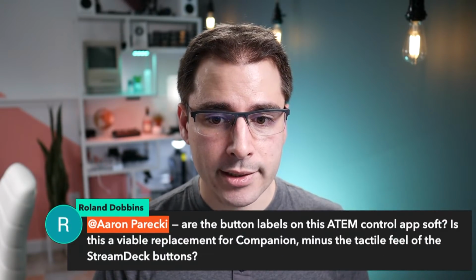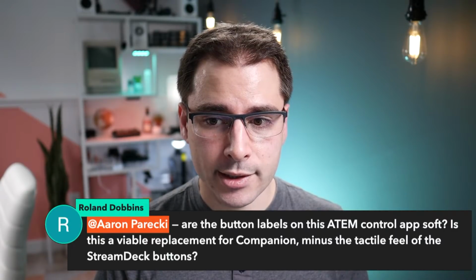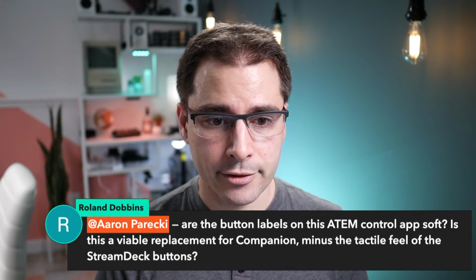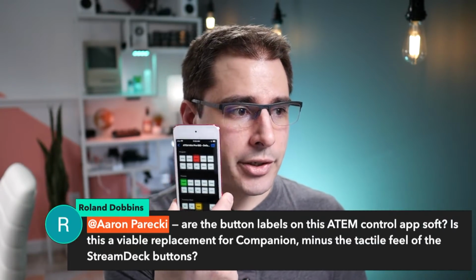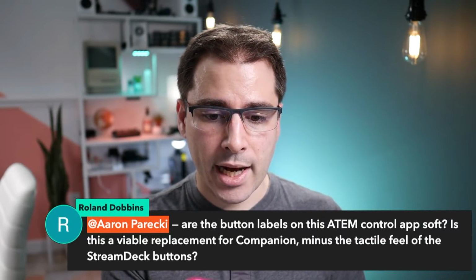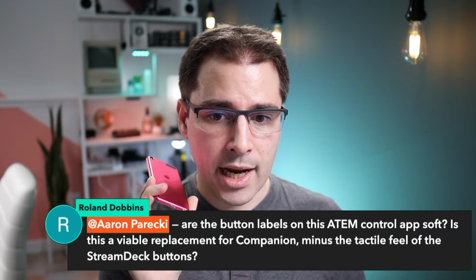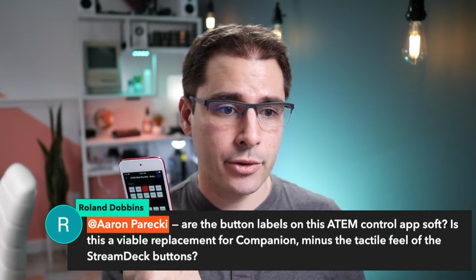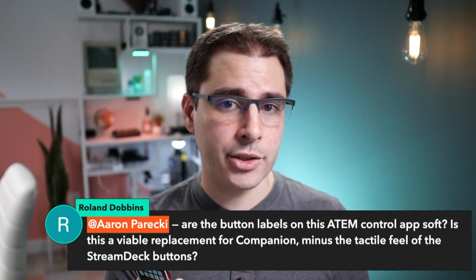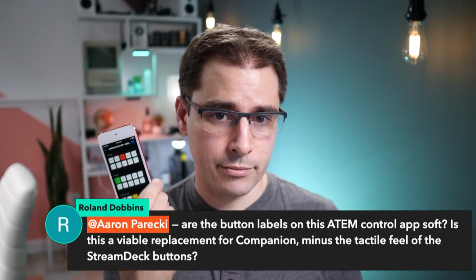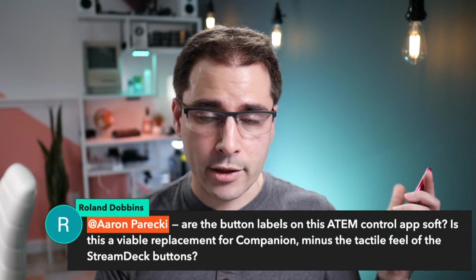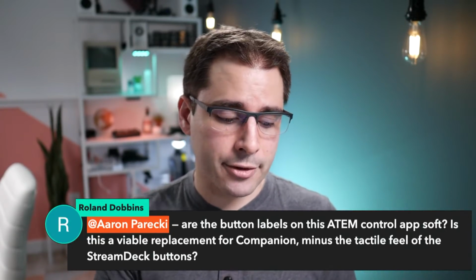Are the button labels on this ATEM Control app soft? Is this a viable replacement for Companion minus the tactile feel of the Stream Deck buttons? I mean, yeah, it's all just buttons on the screen. I think this is a very good replacement for the software control app on a computer because it means you can access the full capabilities of the ATEM from your hand and walk around a venue, change stuff.